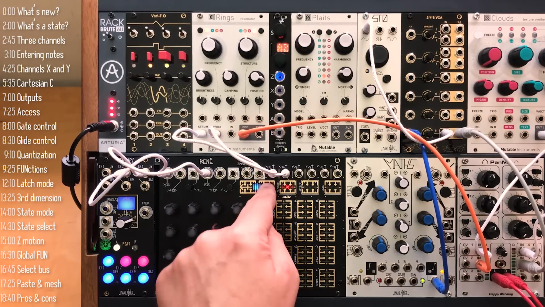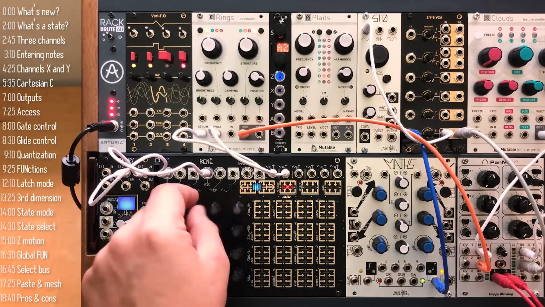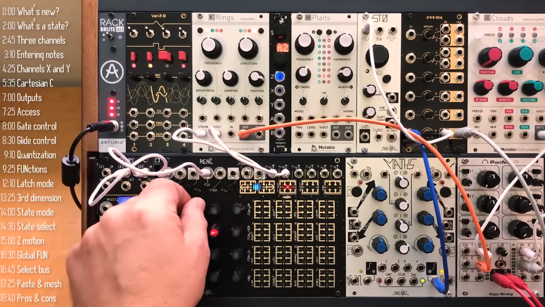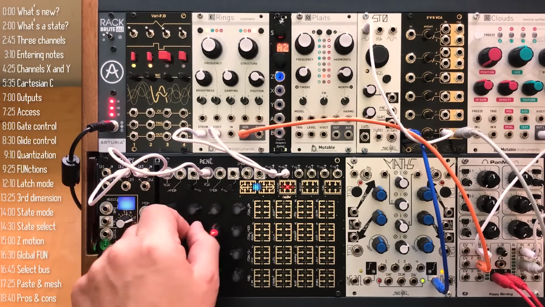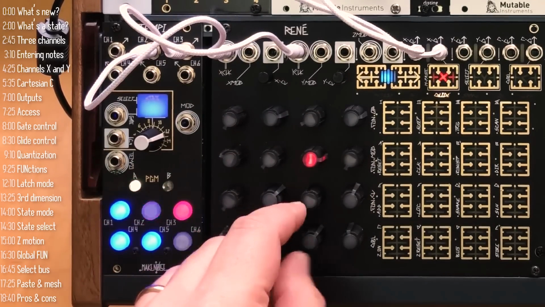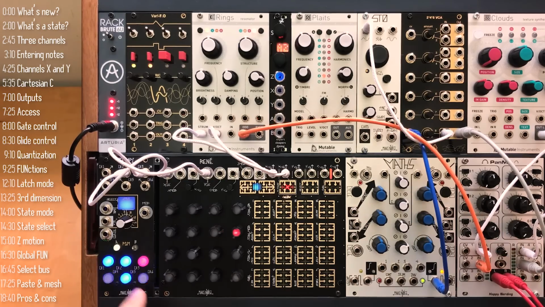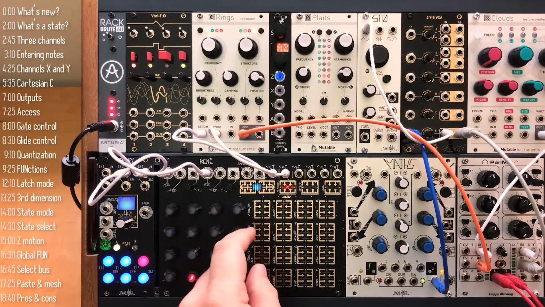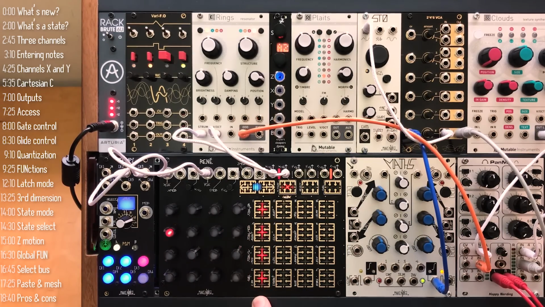Let's take a look at the glide page. For that, I'll create some wild distance between the different notes so that the glide between them will become more apparent. Let's get a pattern going. Then when I activate glide, you can see it's gliding on the locations where glide is active.